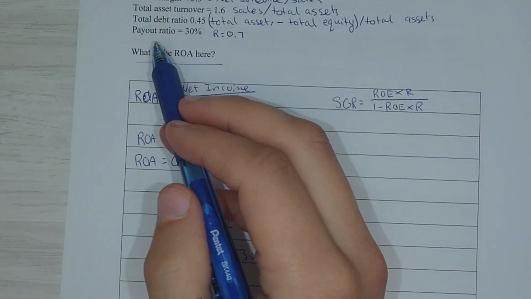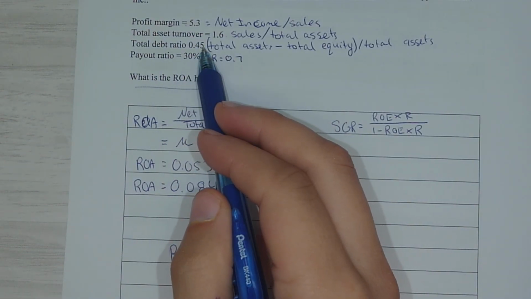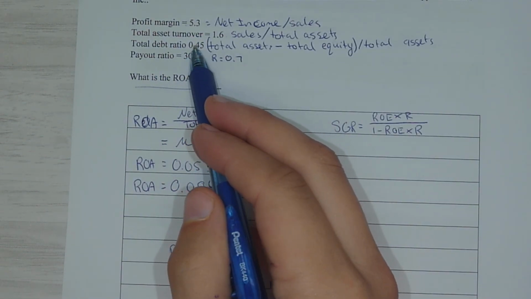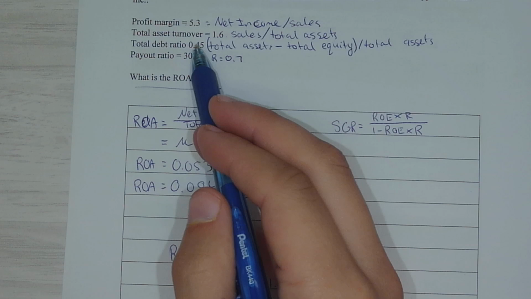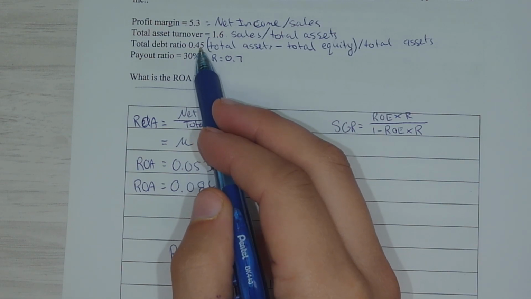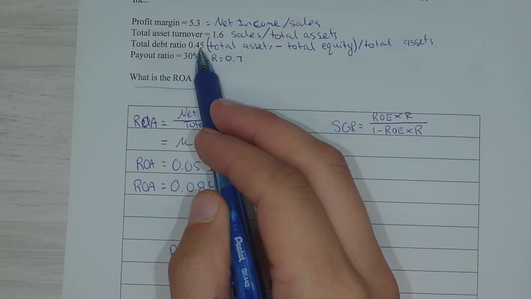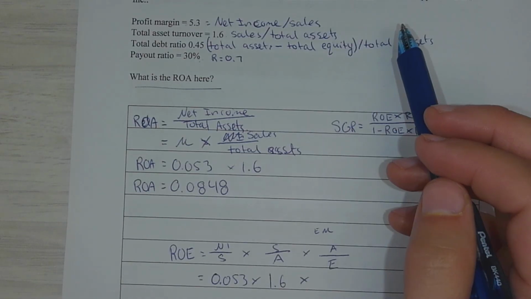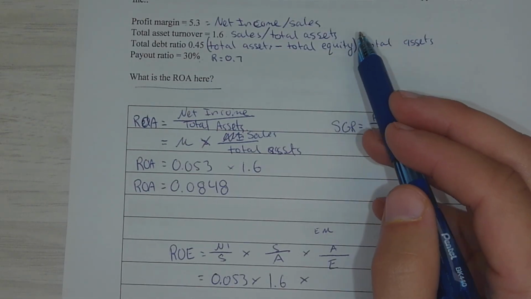Okay, so we know that our debt is 0.45, so we have 0.55 equity.